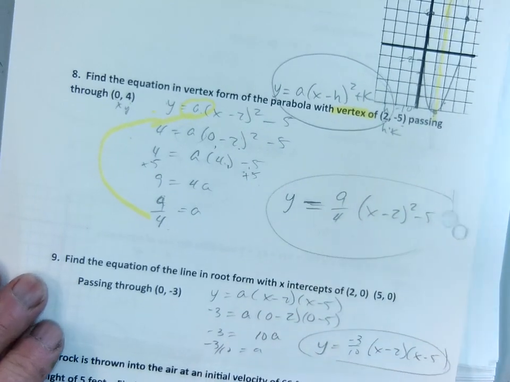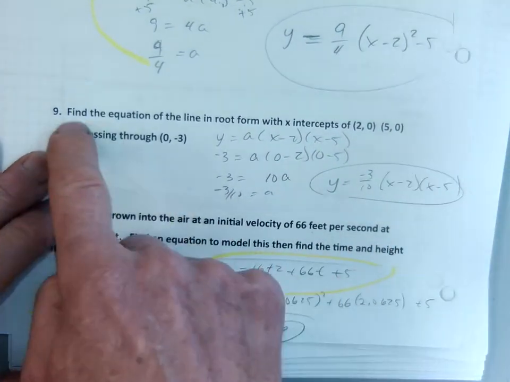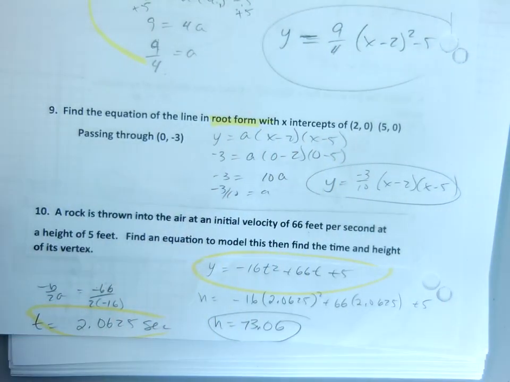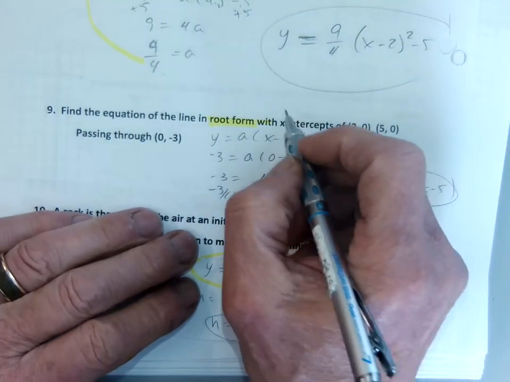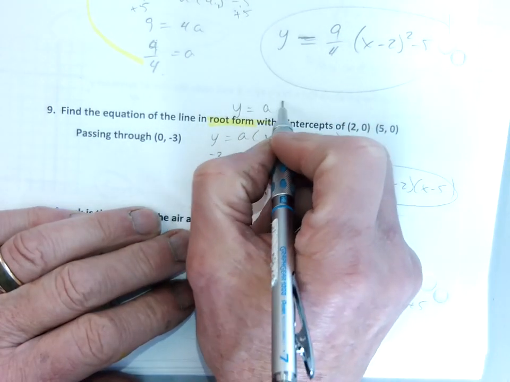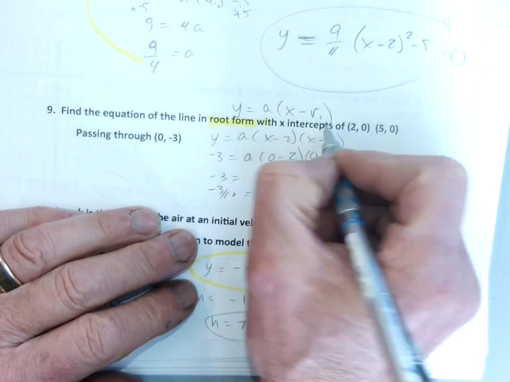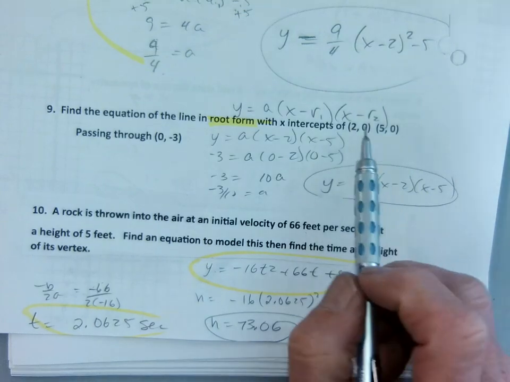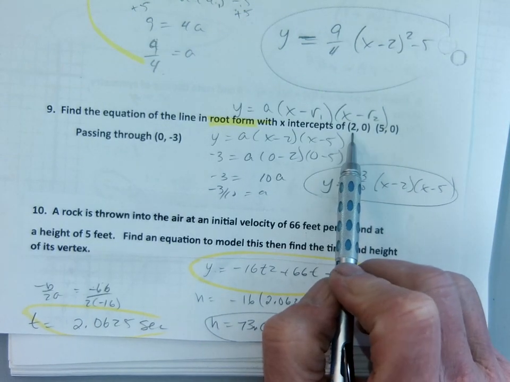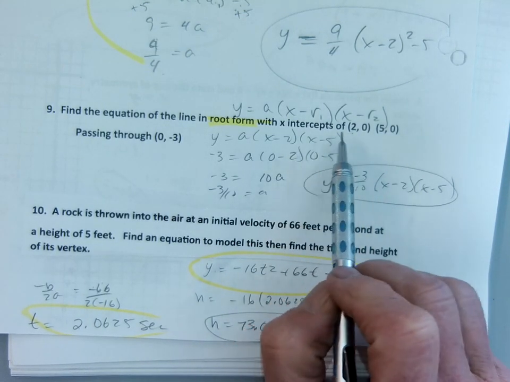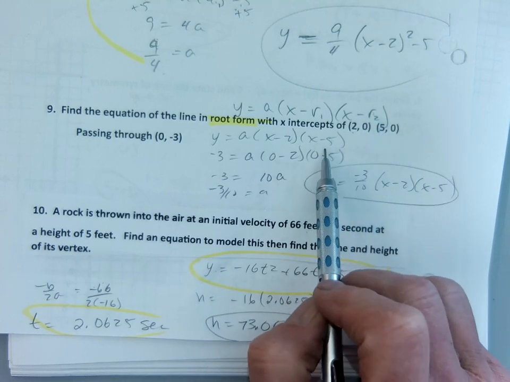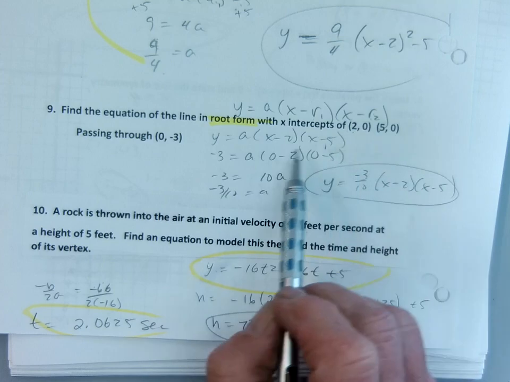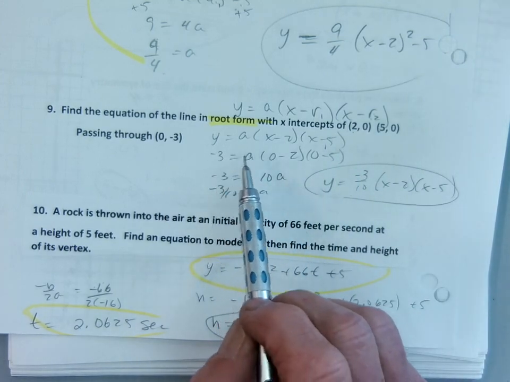Okay? Number 9. Root form. Okay, so root form, I need an equation. If it's root form, the equation would be y equals a times (x minus r1) times (x minus r2). Here's my root, r1. Here's my root, r2. So I replaced my r1 with 2, and I replaced my r2 with 5. Okay? Okay, it's a good start, but I need more.